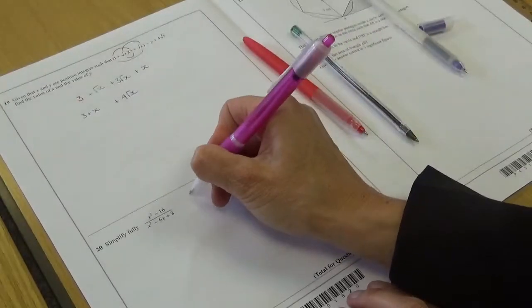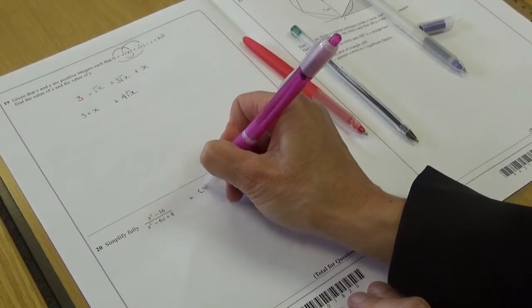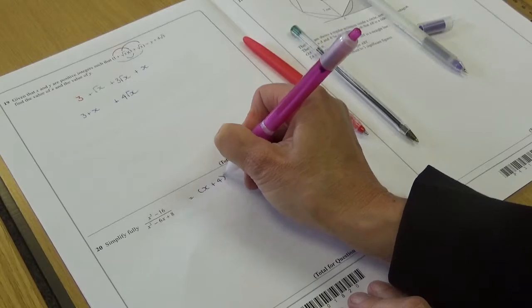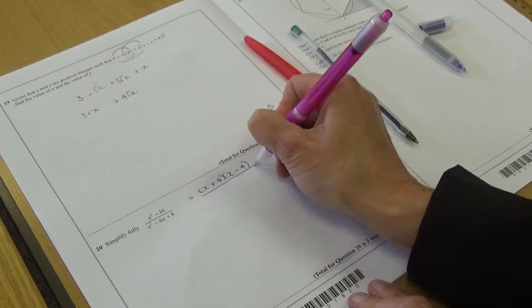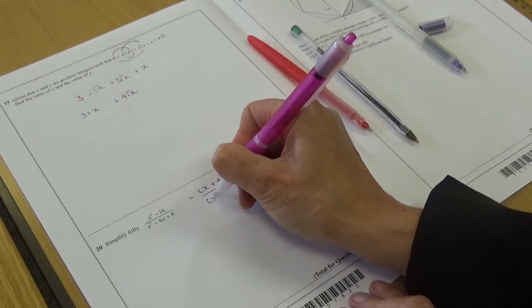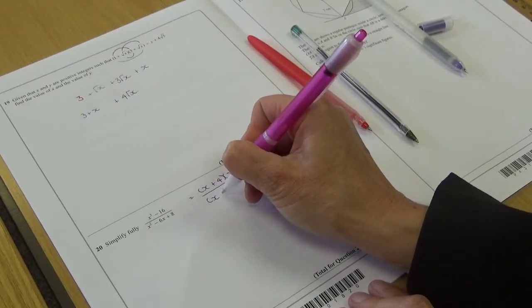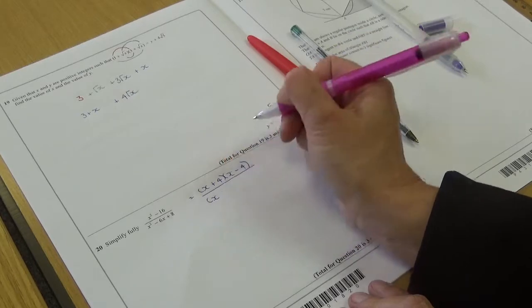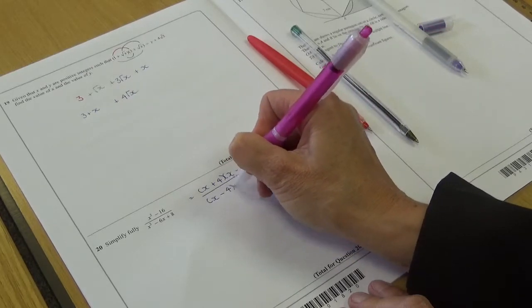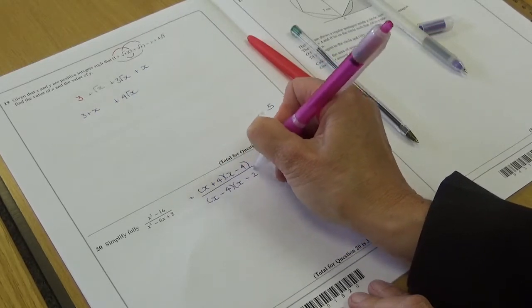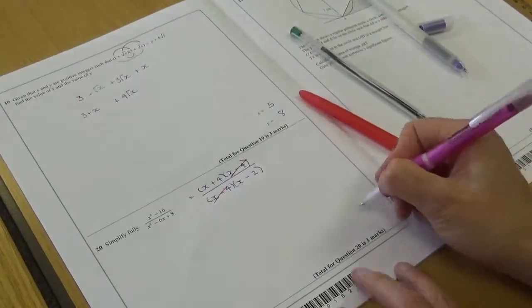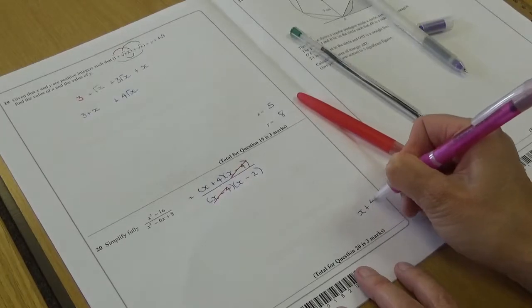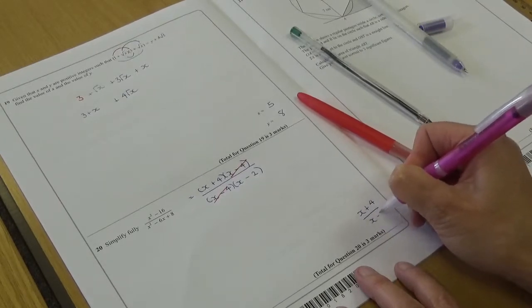We need to factorise the top, which is x plus 4, x minus 4, difference of 2 squares. Factorise the bottom, which is x minus 4, x minus 2. The x minus 4 brackets cancel, leaving me with x plus 4 on the top and x minus 2 on the bottom.